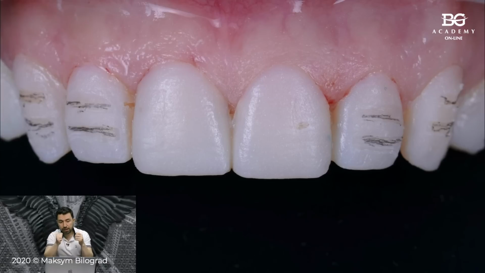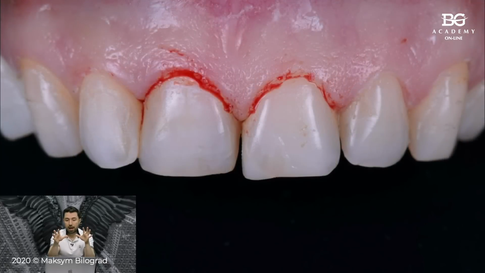We make grooves through the mock-up, then we remove the mock-up, and then we see how much we exposed the teeth. In this case it is almost non-prep. We just have something on the canines. You can see on the canine just small scratches here, and this one was prepped slightly, and that's it. So it is almost non-prep, but we have space for the dental technician.